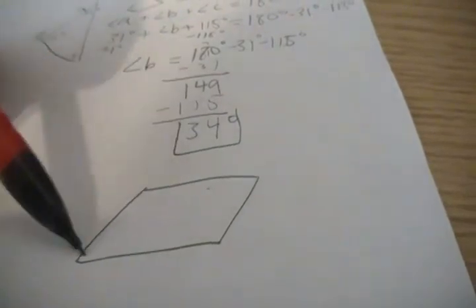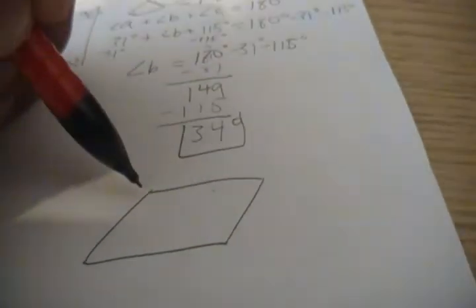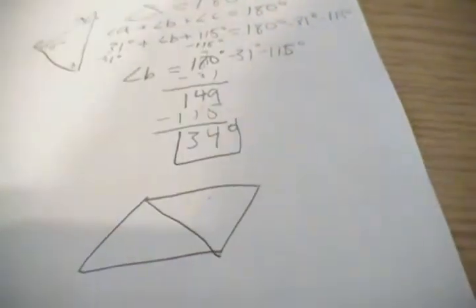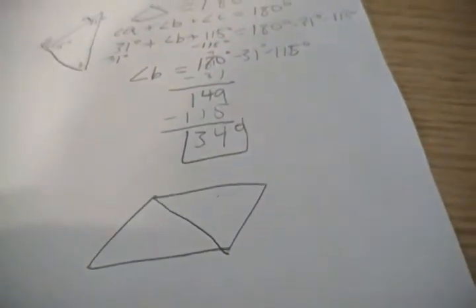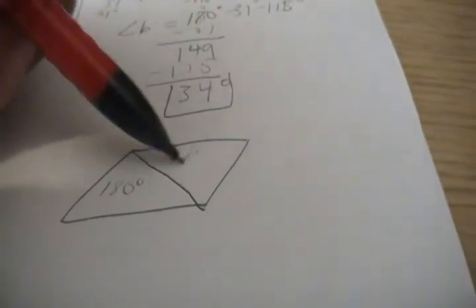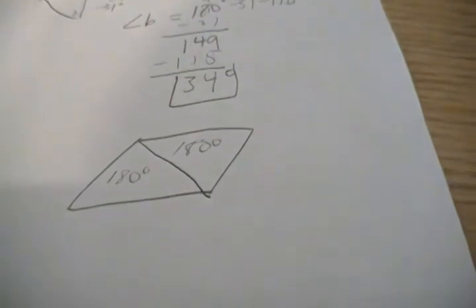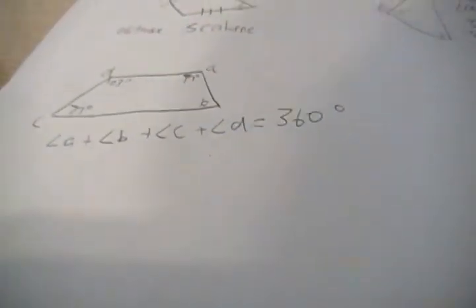Any shape with 4 sides, you can always divide it up into 2 triangles, like so. As we know the definition of a triangle, this has to equal 180 degrees, which means this triangle also has to equal 180 degrees. So that means this whole parallelogram, or this whole quadrilateral, has to equal 360 degrees. So it's no big surprise.